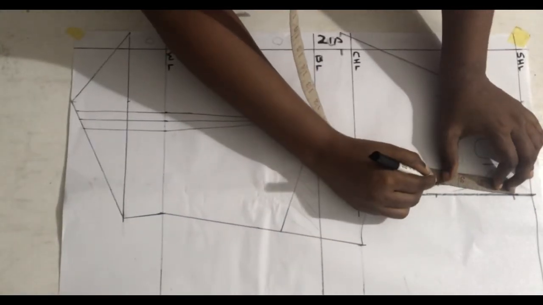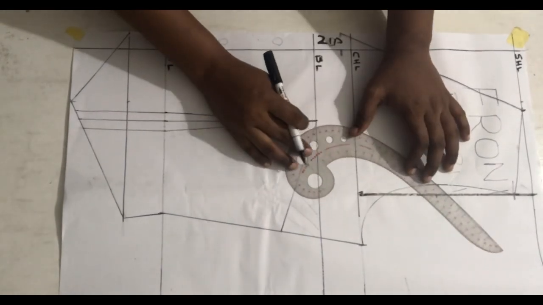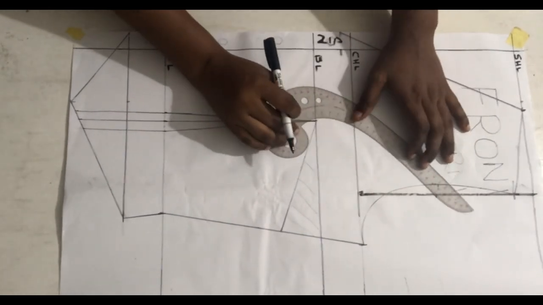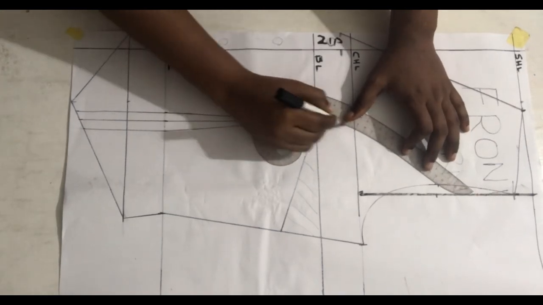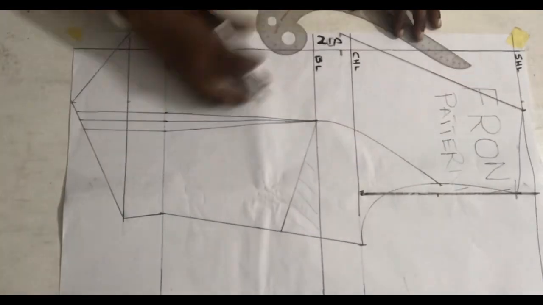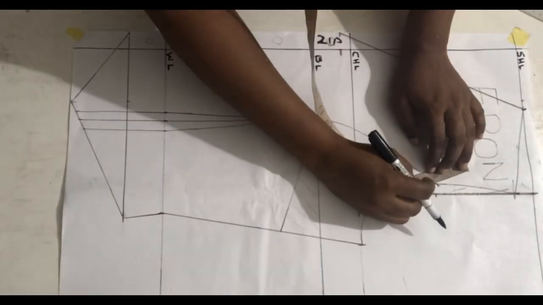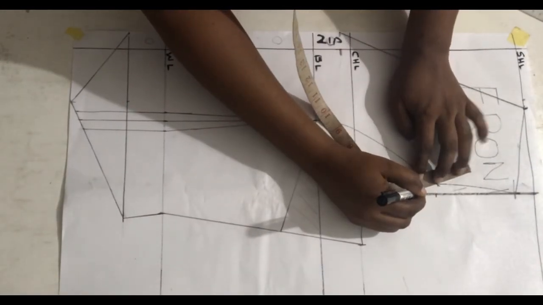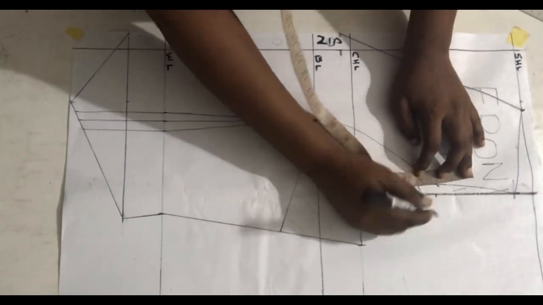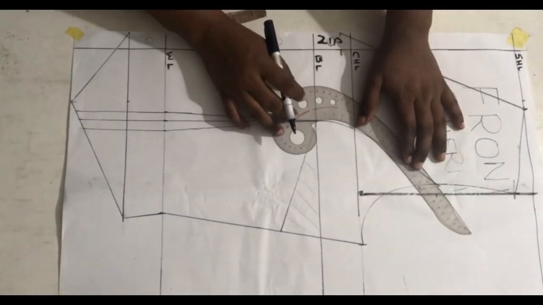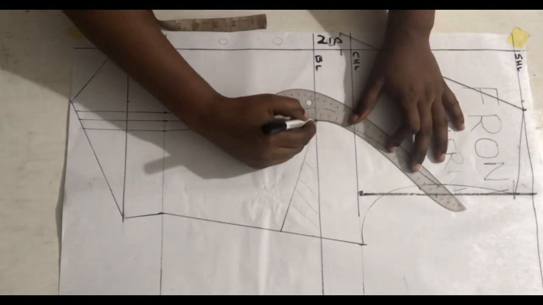Okay, so from there I'm going to go up by 4 inches. Okay, from my armhole I'll go up by 4 inches and connect with my curve rule to meet my nipple point. So from there I'm going to open it up by 1 inch, okay, and connect it back to 1 inch before my nipple point, and I'm going to extend from my armhole, extend it by 1 inch.